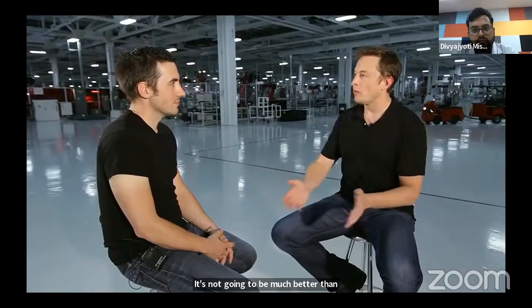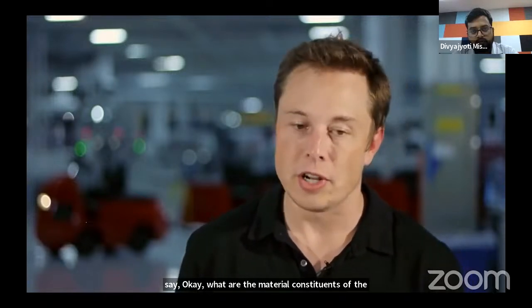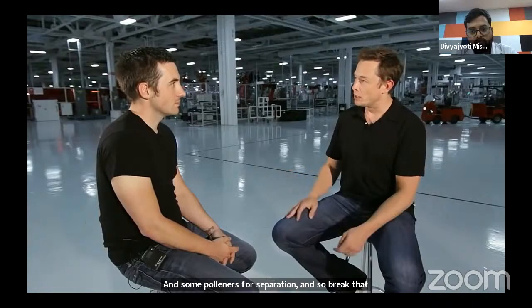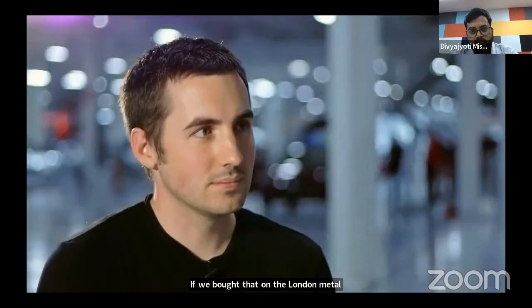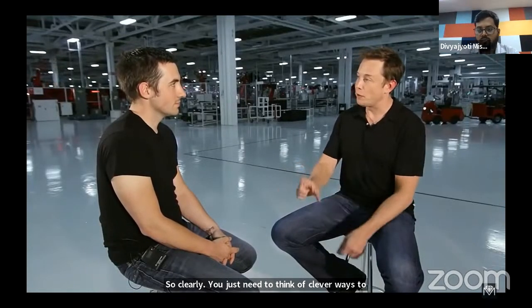And you say, no, okay, well, what are the batteries made of? So first principles would be to say, okay, what are the material constituents of the batteries? What is the spot market value of the material constituents? So you can say, okay, it's got cobalt, nickel, aluminum, carbon, and some polymers for separation, and a steel can. So break that down on a material basis and say, okay, what if we bought that on the London Metal Exchange? What would each of those things cost? Like, it's like $80 per kilowatt hour. So clearly, you just need to think of clever ways to take those materials and combine them into the shape of a battery cell, and you can have batteries that are much, much cheaper than anyone realizes.